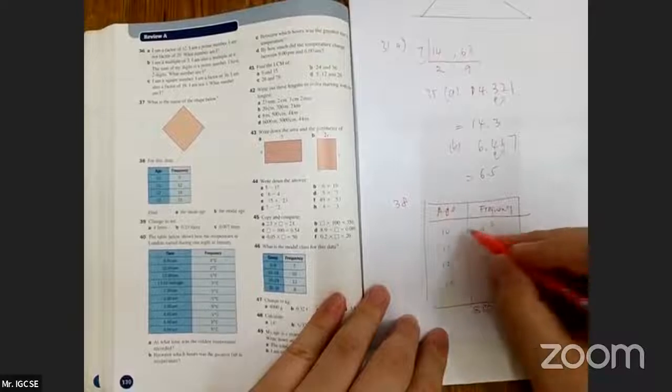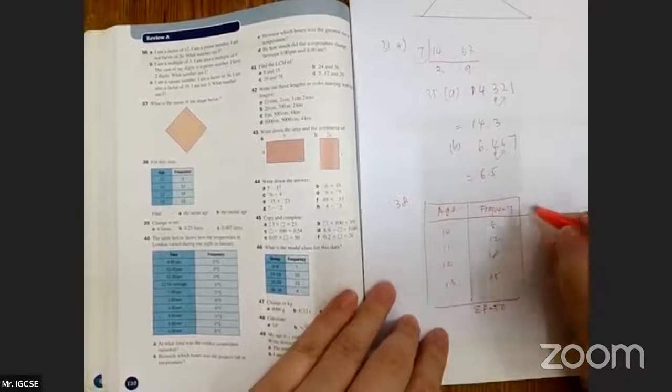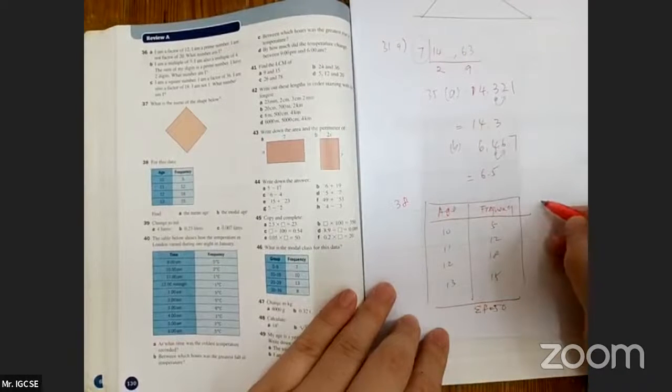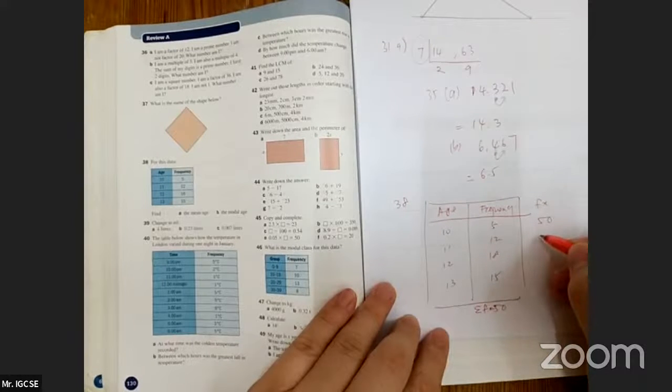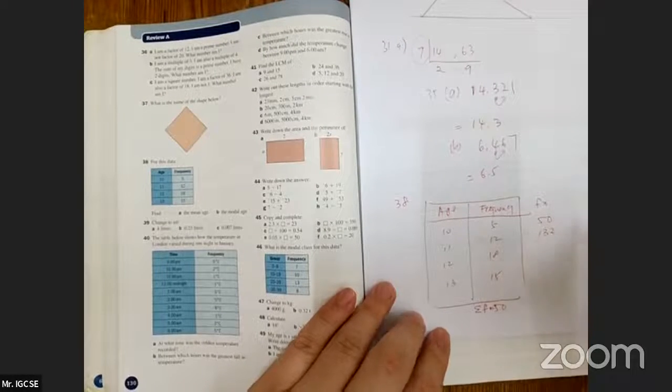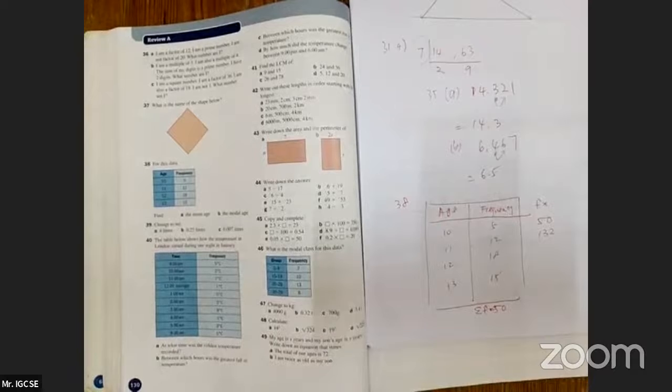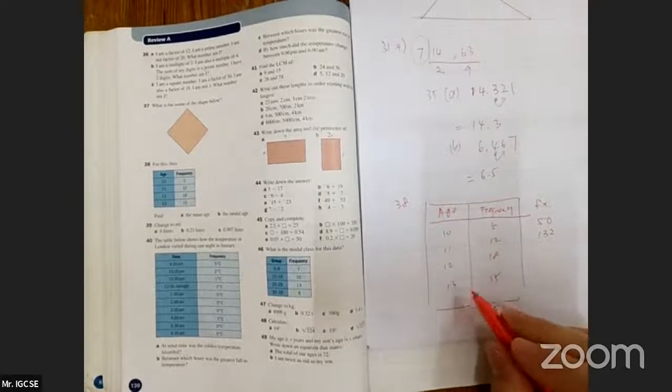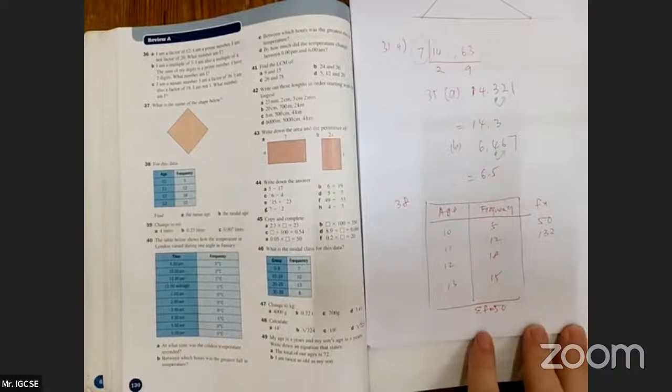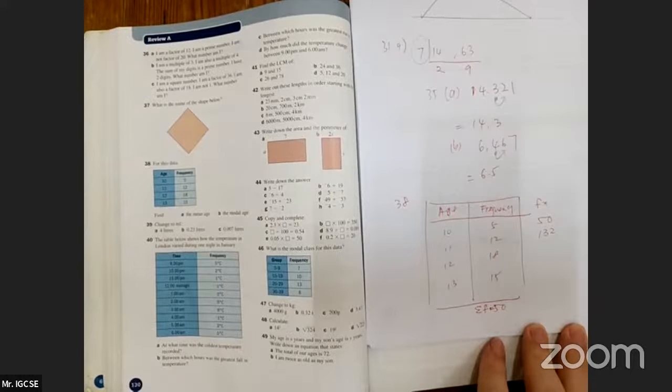And then I have to find the fx, which is this one times this one. So this is 50. And then this one, I need to multiply. 12 times 18.